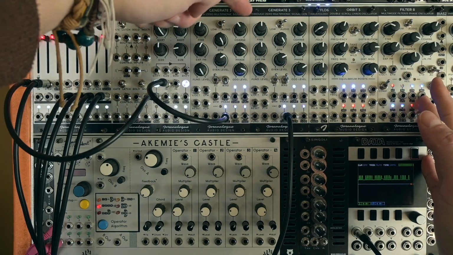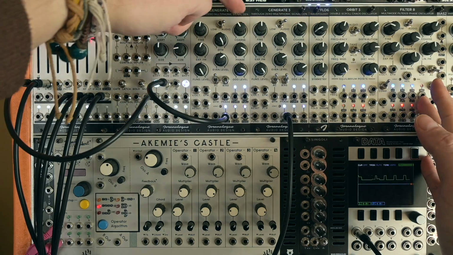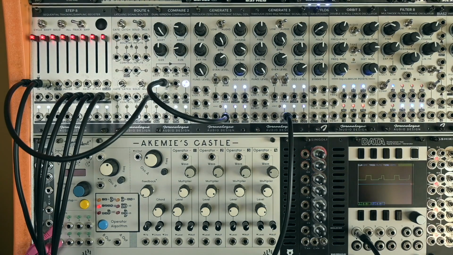Let's just change some settings. I should change the weight value of every step here so we get a little more of a staircase type of wave.